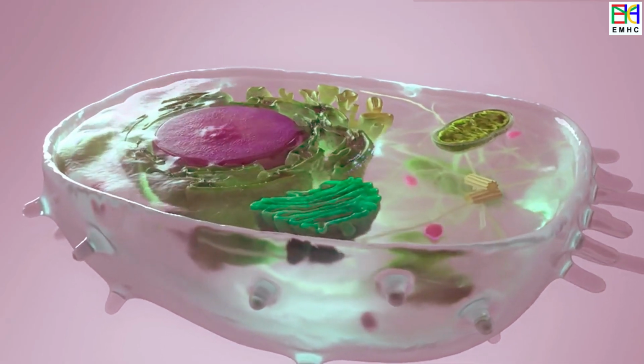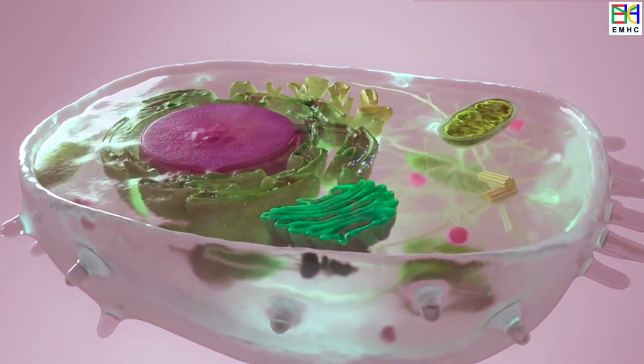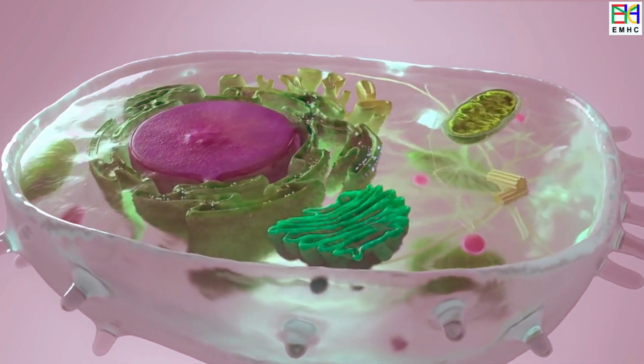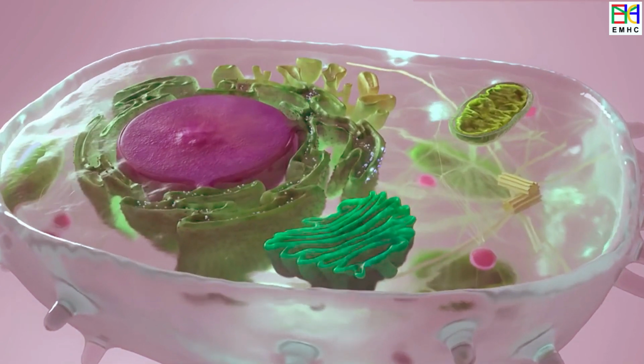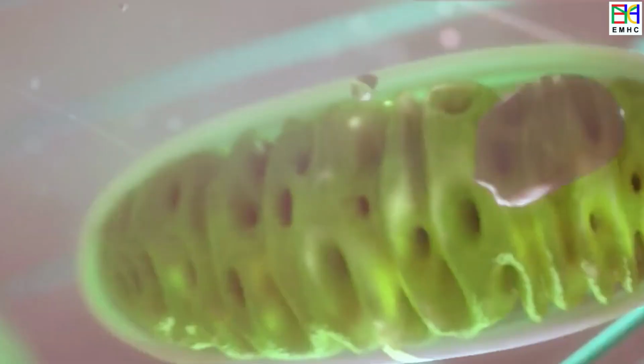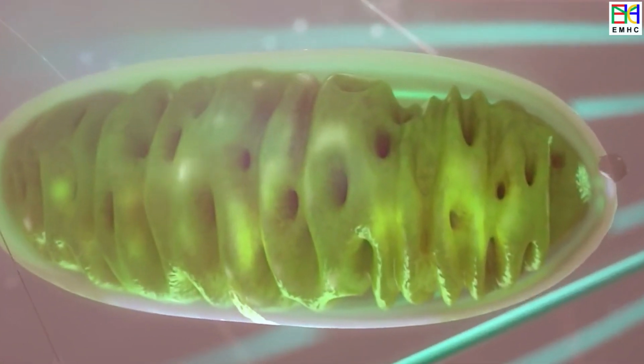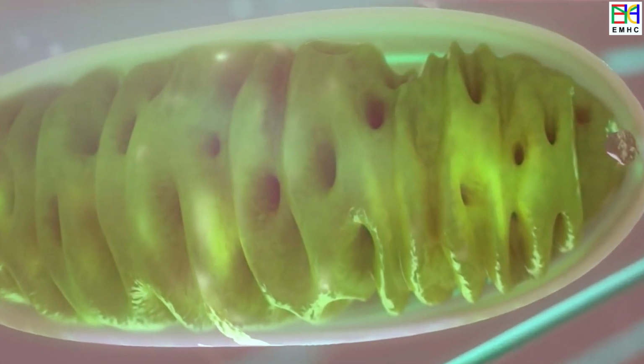In summary, human cells and their organelles work harmoniously to sustain life. From the nucleus's genetic instructions to the mitochondria's energy production, each component contributes to the cell's overall functions and vitality.